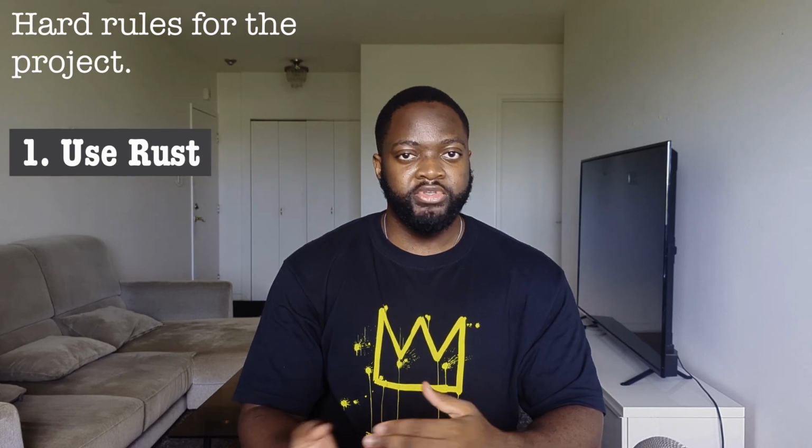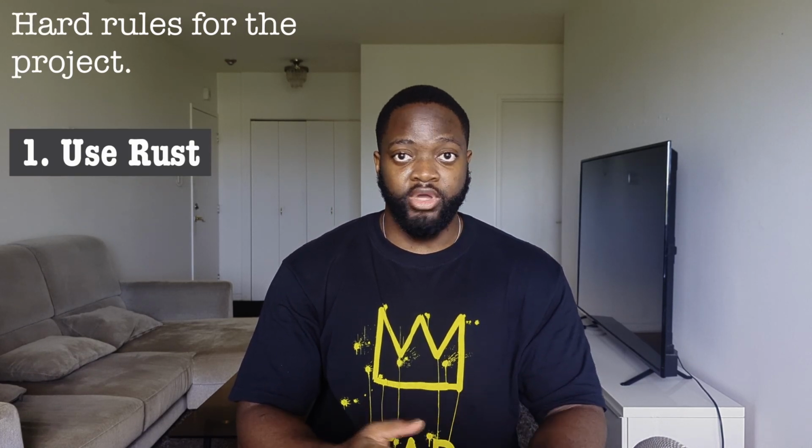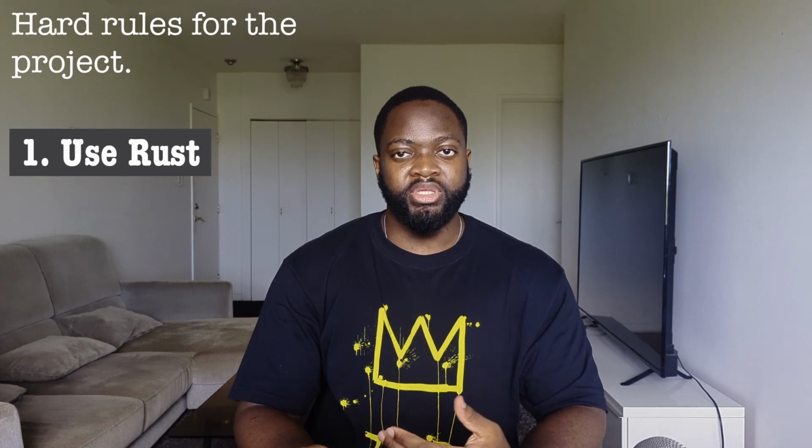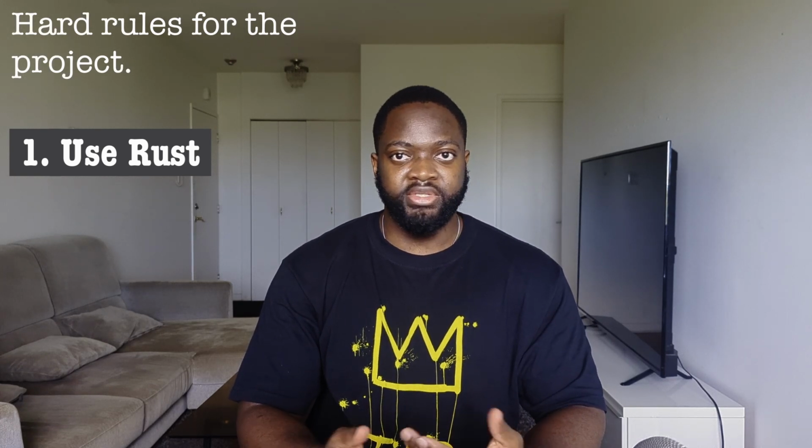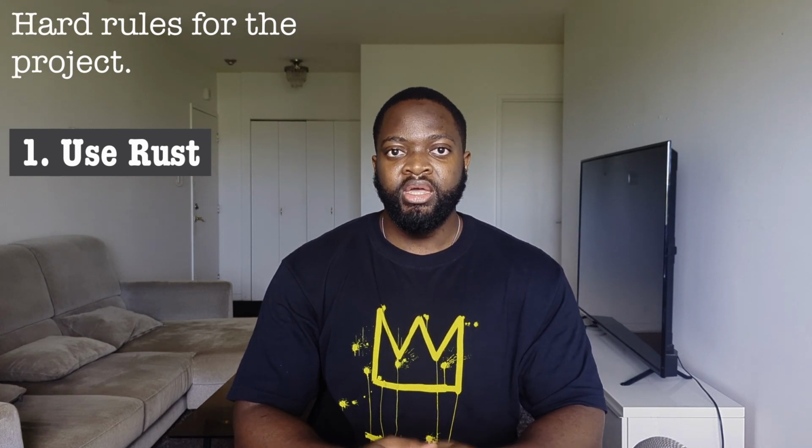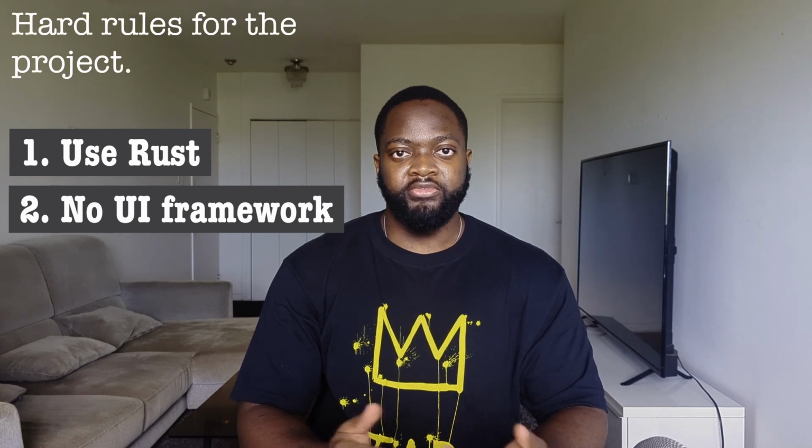To make this project both challenging and educational, I've set a few hard rules that I will be following throughout the development process. First, I'm using a new programming language. After some consideration, I decided to go with Rust. It's known for its safety and performance, and I've heard it's rough to pick up as a language, so I'm curious about it.